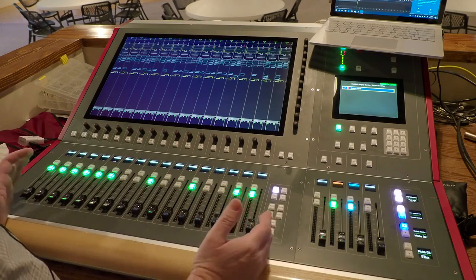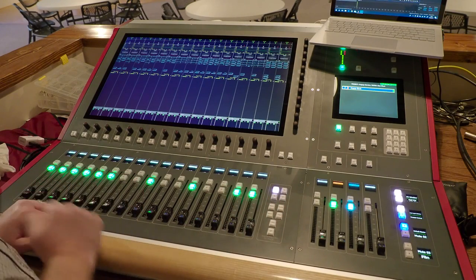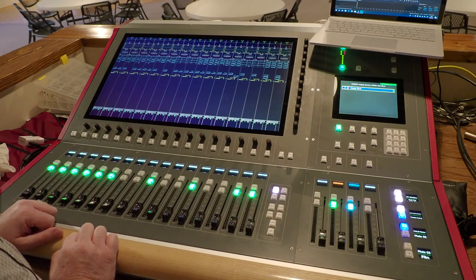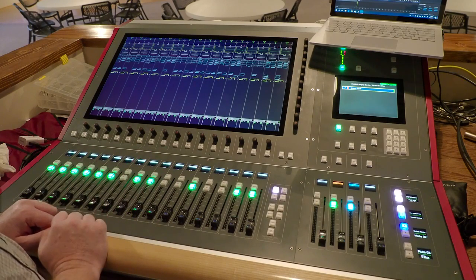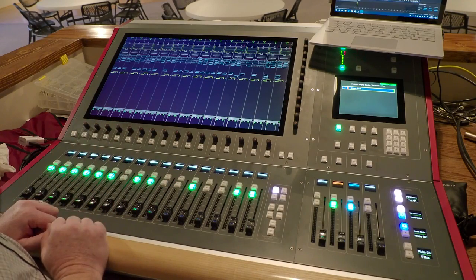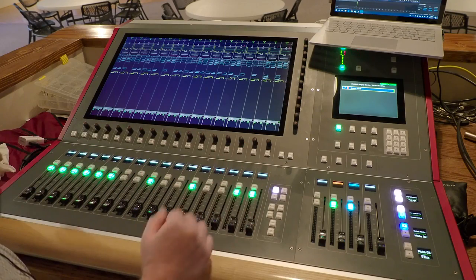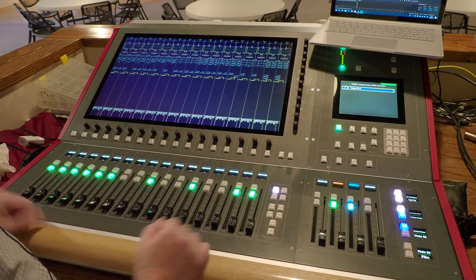Some manufacturers use the opposite. In this state, the channel is on and passing audio, and the button is a mute button. So when you press it, it lights up and mutes the channel. That seems totally backwards to me. I like having an indicator that the channel is on and functioning. So I do like that.